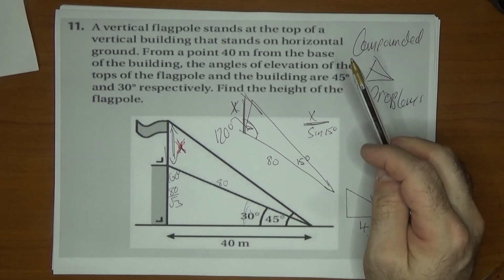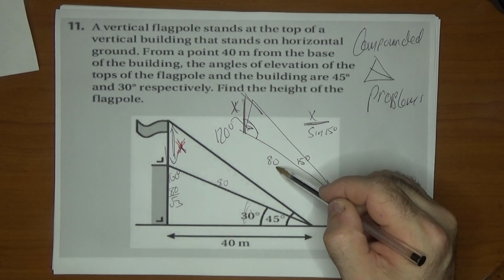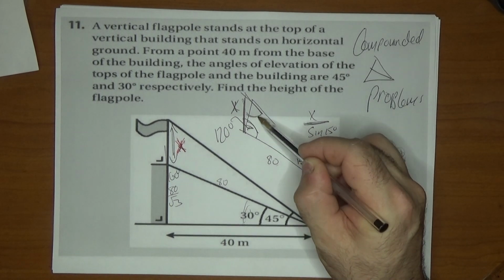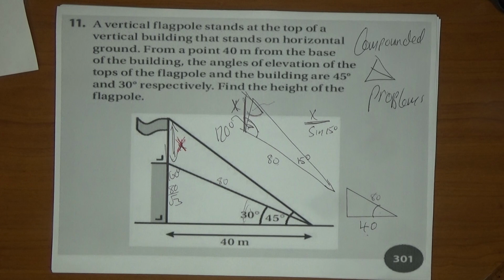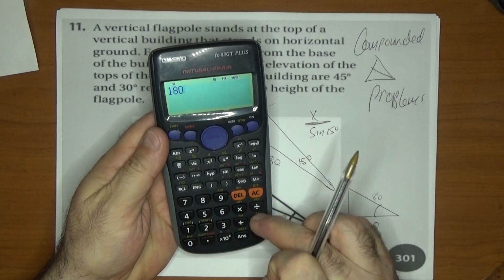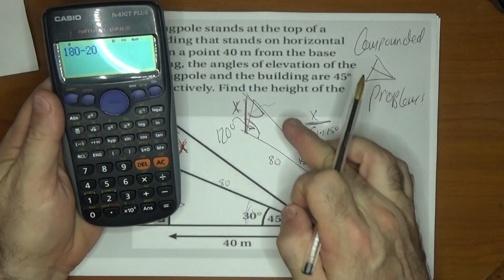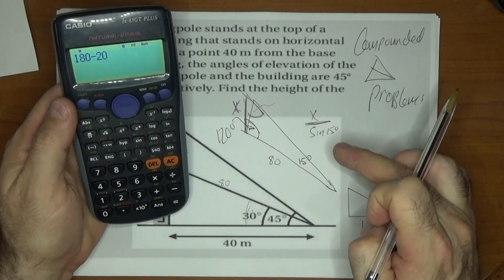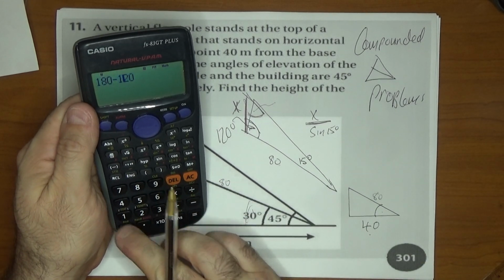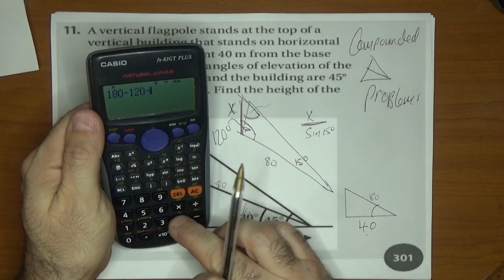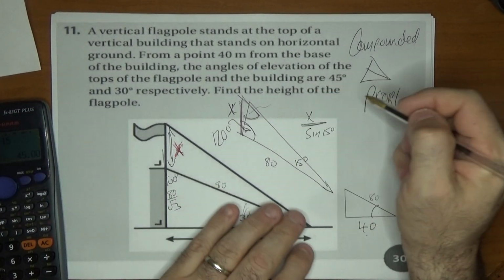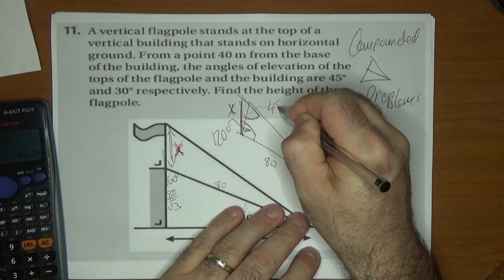And now I'm in a little bit of trouble because the piece of information I have is 80, and I wish I had this side, this angle. I wish I had that angle, but come on, we do have that angle. We just go 180 minus 120 minus 15. That's 45 degrees. Super. Okay, 45 degrees.